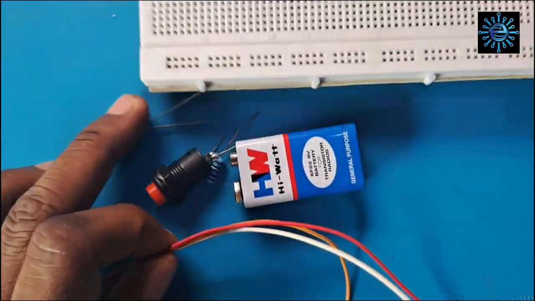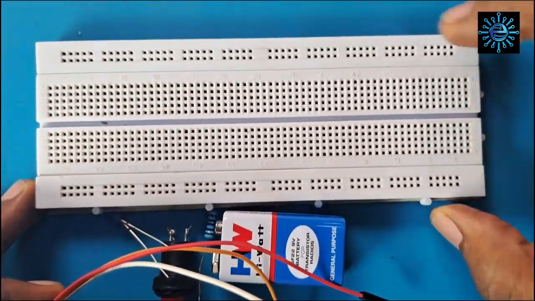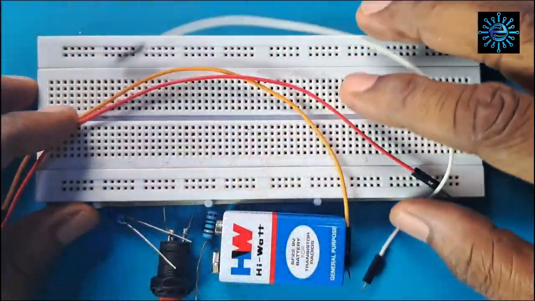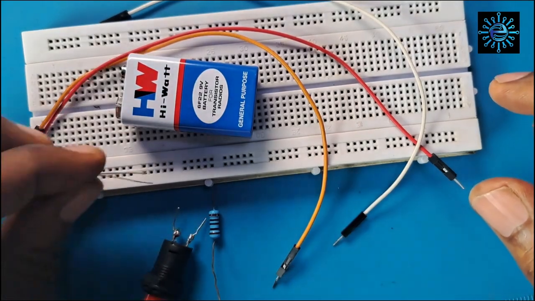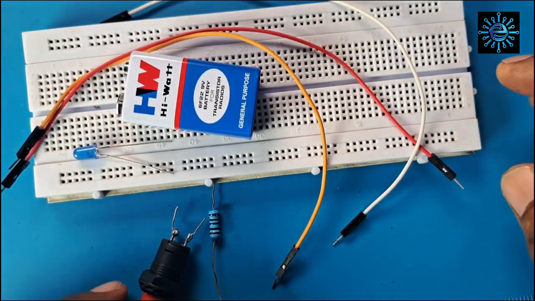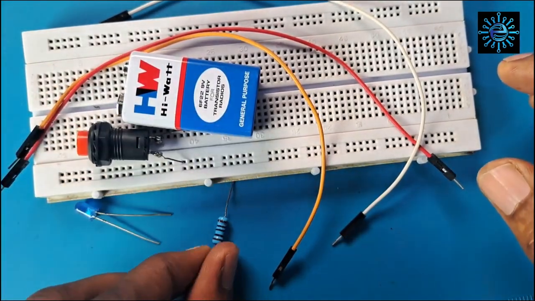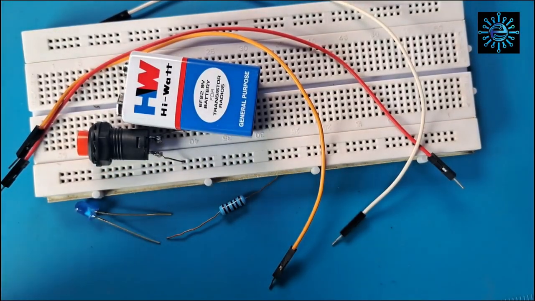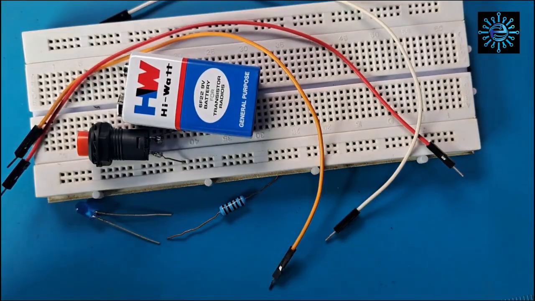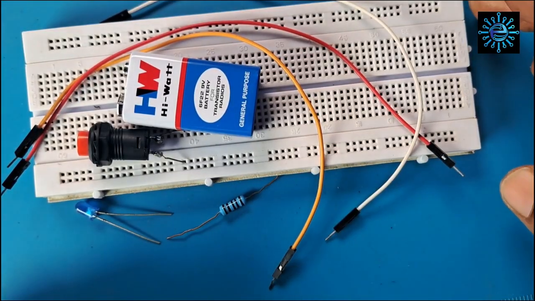So here we'll have the breadboard, some jumper wires, a battery, a light emitting diode, a switch, and a resistor. Now let's build our circuit. Let's make our first project.